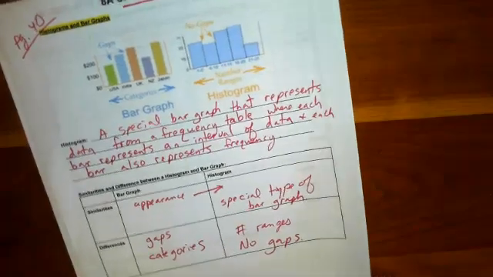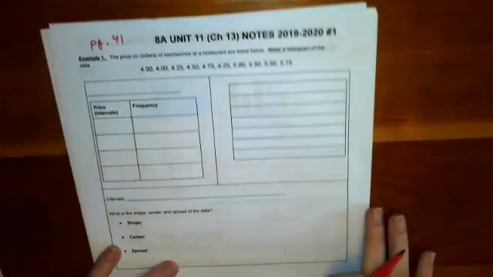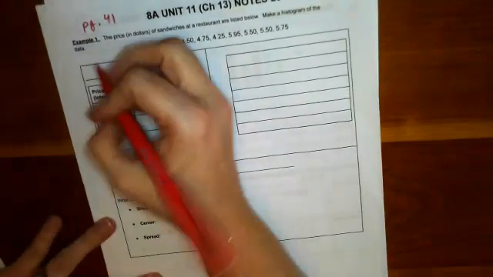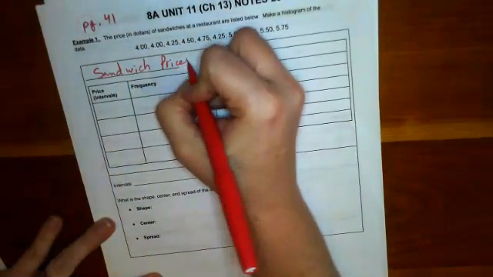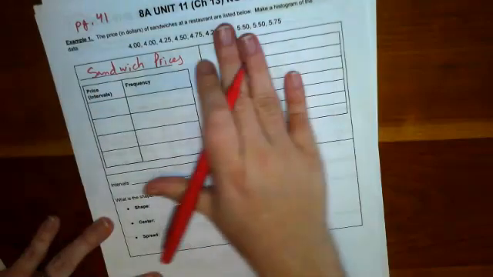Okay, let's go ahead and flip to page 41. Okay, page 41. Okay, and we are in example 1. The price in dollars of sandwiches at a restaurant are listed below. Make a histogram of the data. Okay, so we're talking about sandwich prices. Okay, so this table right here is just kind of how you can organize yourself, and then you actually put it over on the histogram.